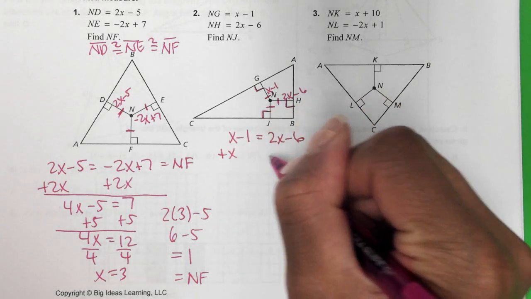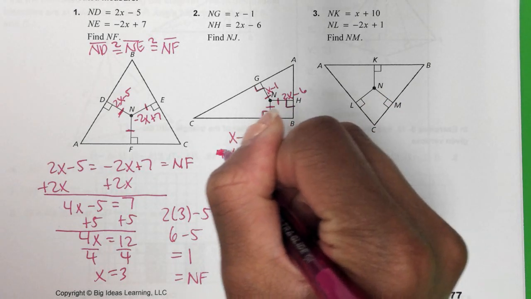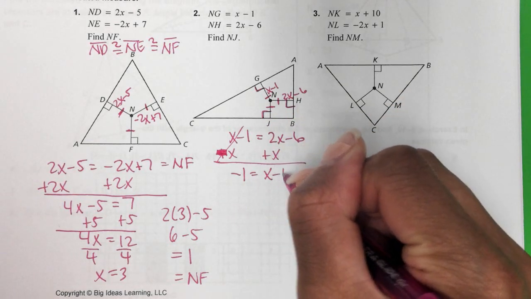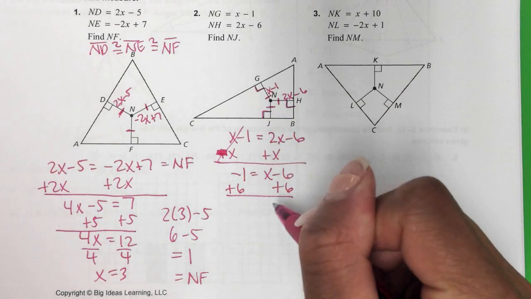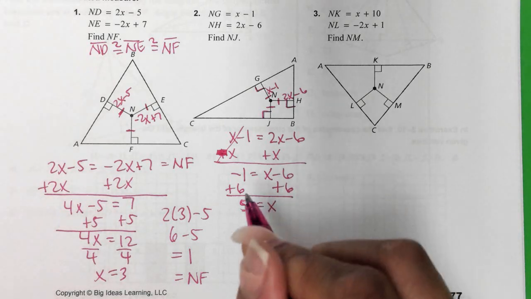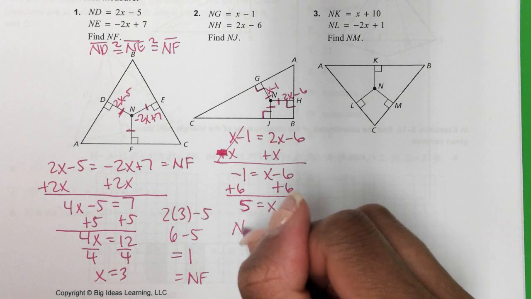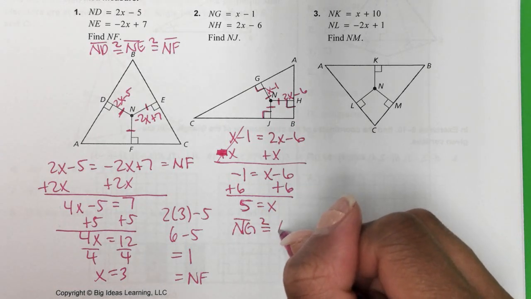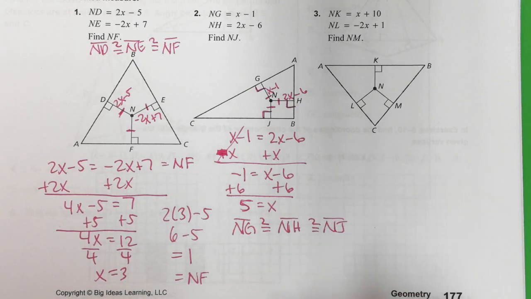So I'm going to subtract x from both sides. These cross out, so I have negative 1 equals x minus 6. Going to add 6 to both sides. So 5 equals x. But note I have to plug x back in. So let's do the easier one for NG, because NG I know equals NH, which equals NJ.